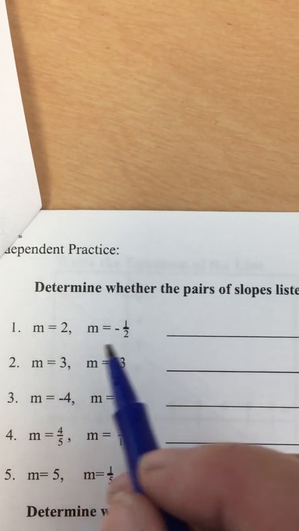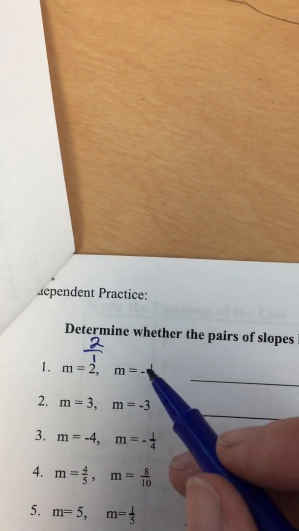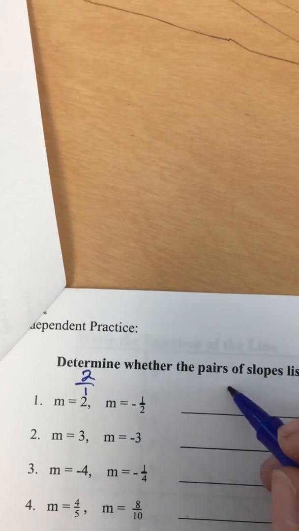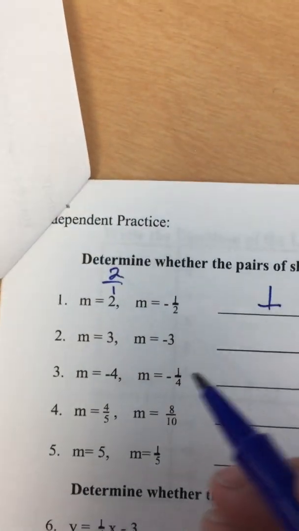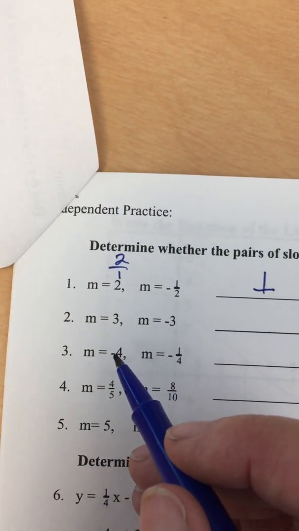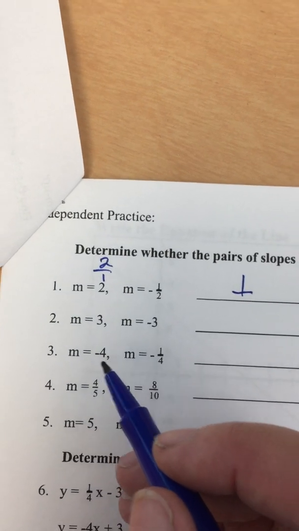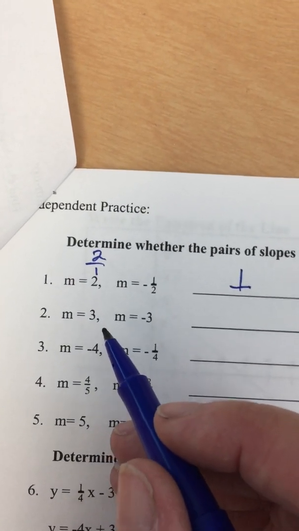So this one is a positive 2. This one is a -1/2. If I took my 2/1 and flipped it upside down, would I have 1/2? You would, and it would be the opposite sign. So this one is perpendicular. Again, you might want to pause the video and go do these and then come back and see how you did. This would be your little double check to see if you know the material.